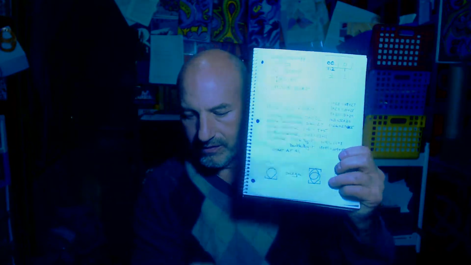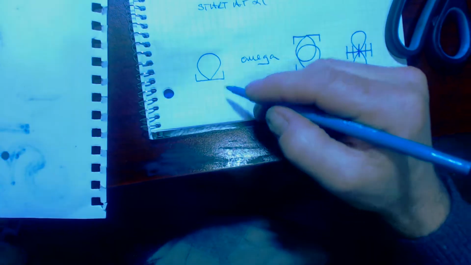Now, what is this design? It's a Greek letter. And the Greek letter is right over here. I'm going to detail that Greek letter. In fact, I'm going to take this camera thing down and show you the Greek letter here.